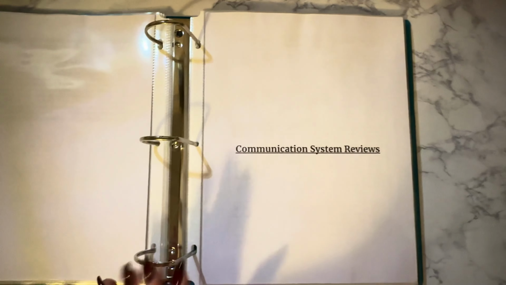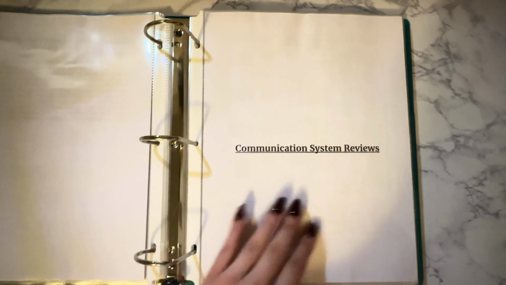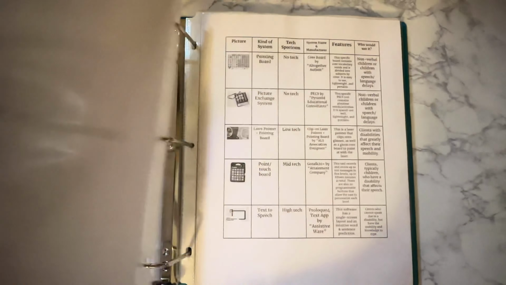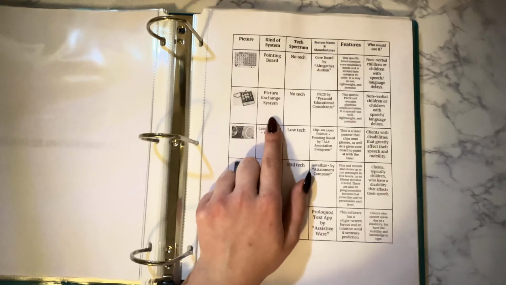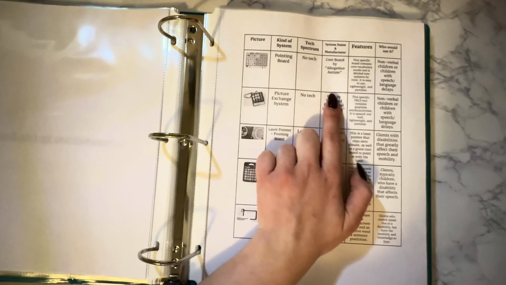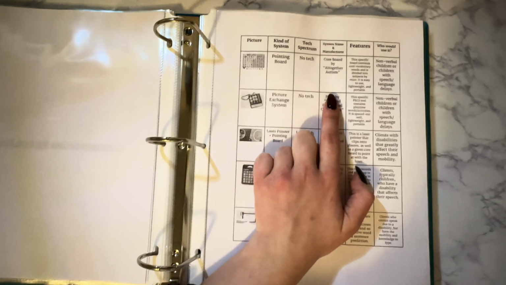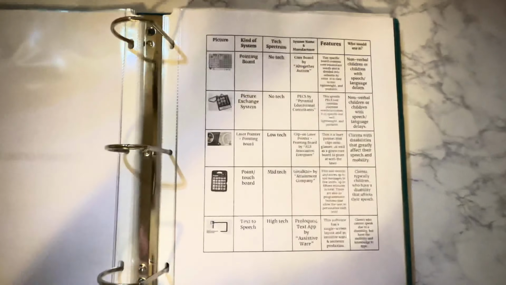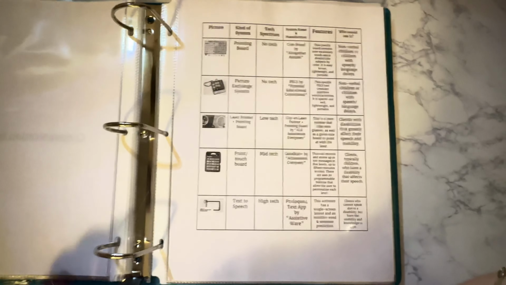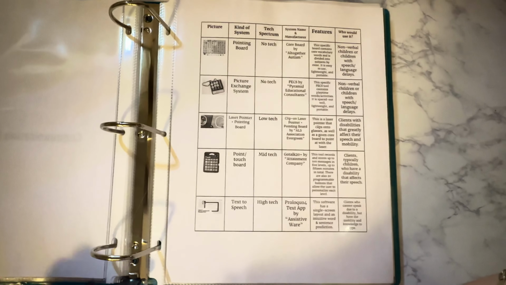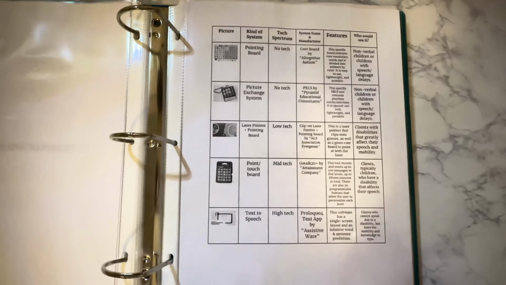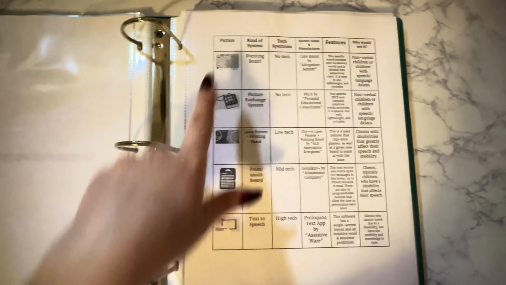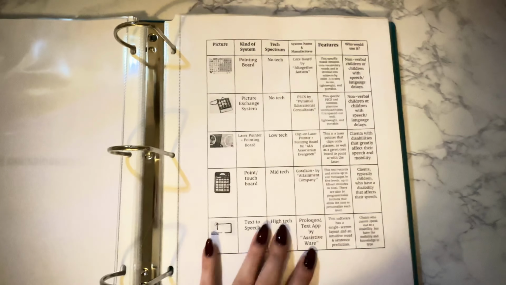Then I have communication system reviews. For no tech, I included a pointing board. The picture I included was a core board by Altogether Autism. I'll let you read all the little details, but this specific one contains the core vocabulary words color divided by subjects, like topics.